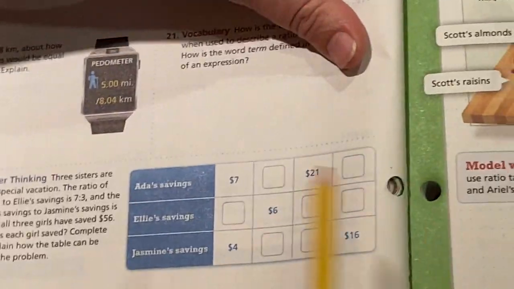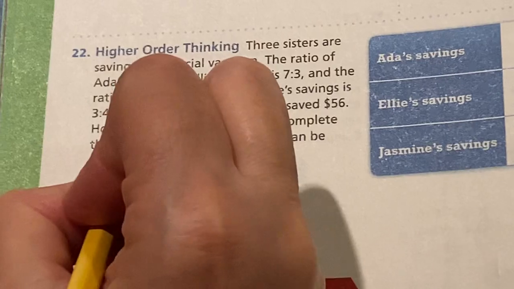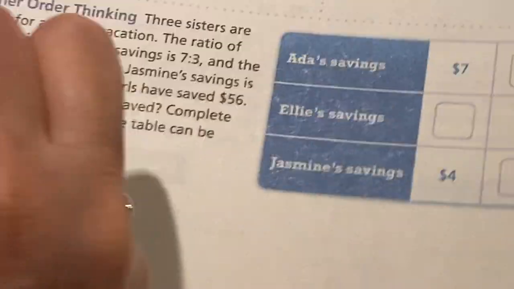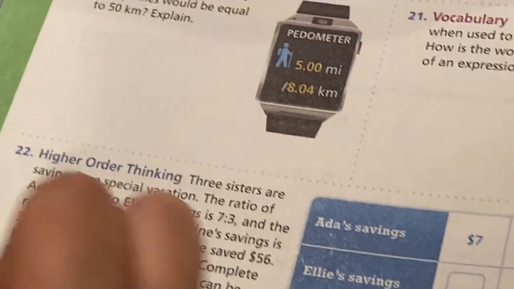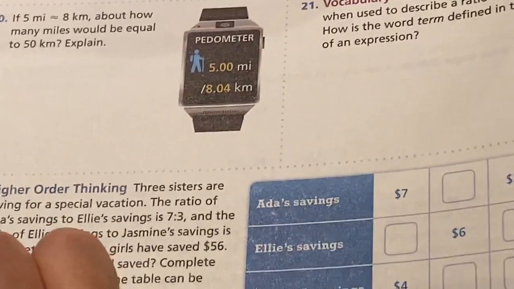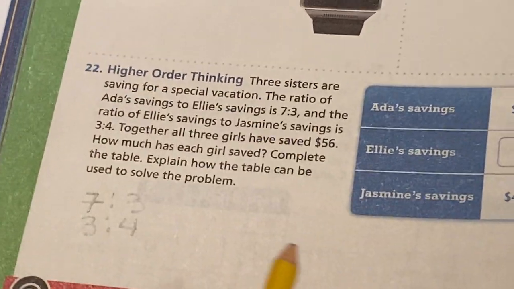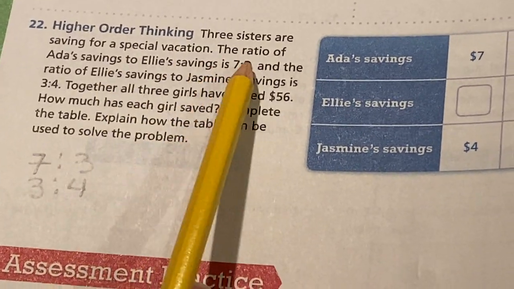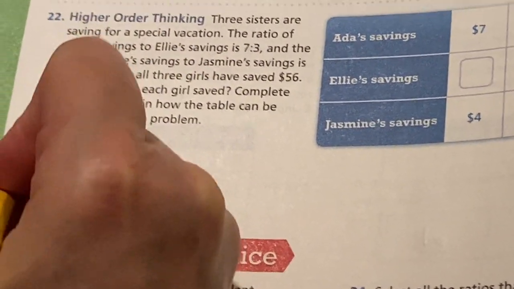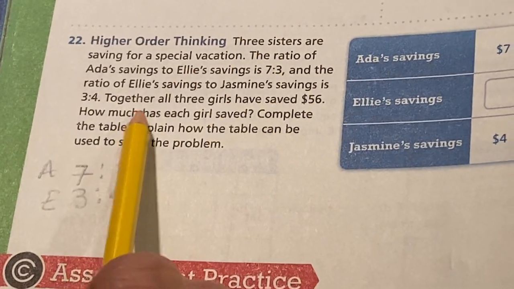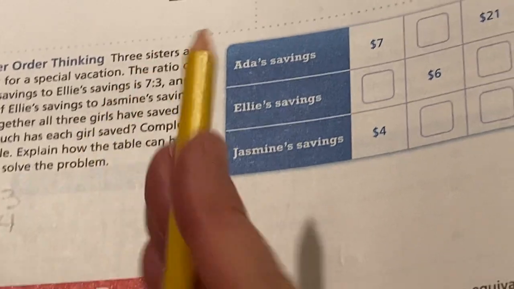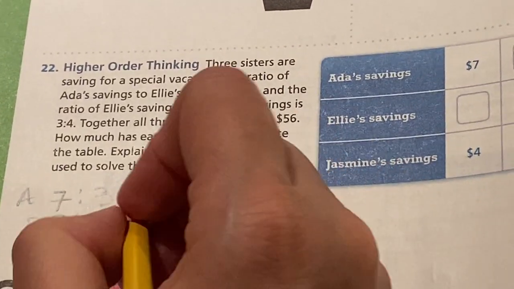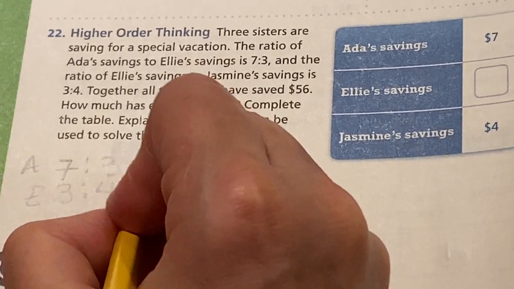So with this table, there are several values that are already filled in, and it would help me to write these ratios down. So I'm going to do 7 to 3 and 3 to 4. Okay. So 3 sisters, Ada to Ellie is 7 to 3. Oh yeah, so this is Ada and this is Ellie. And for the second ratio, it's Ellie to Jasmine. Okay.